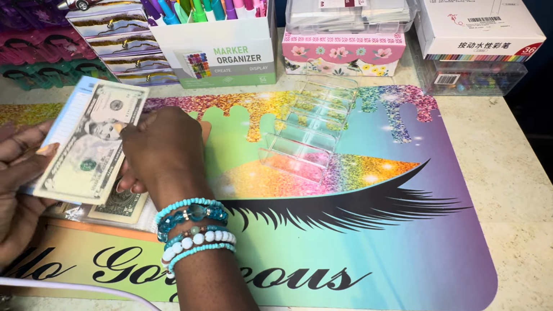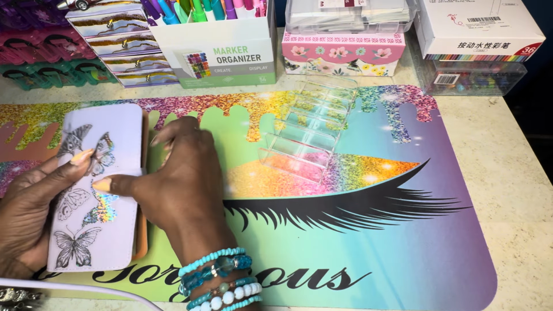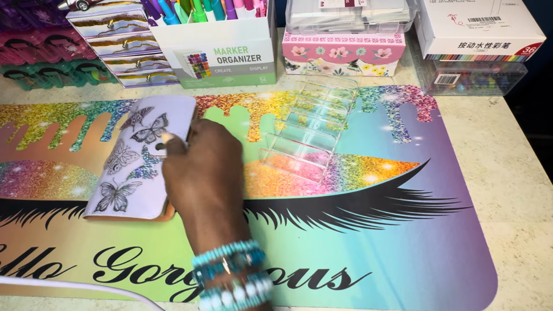So I have $6 left. That will be going towards the next challenge money I have.